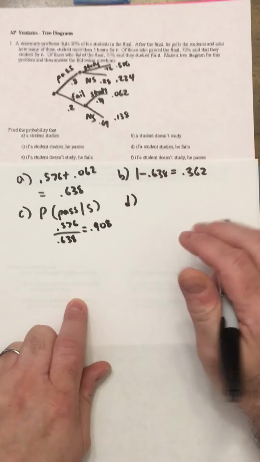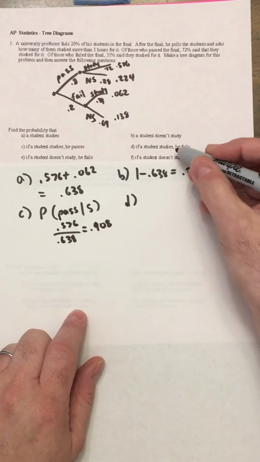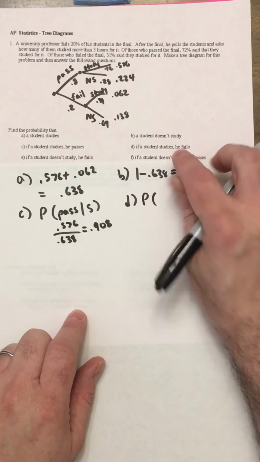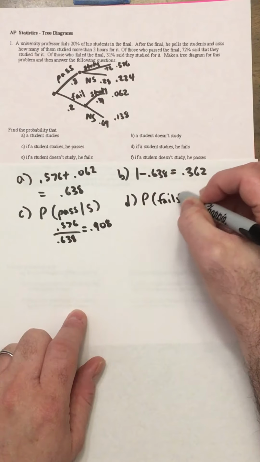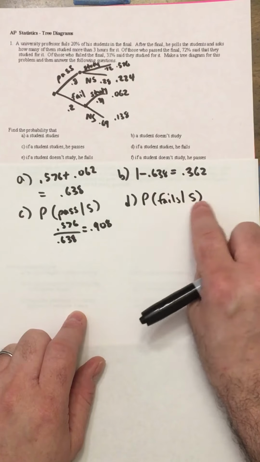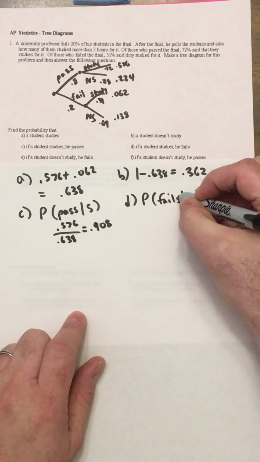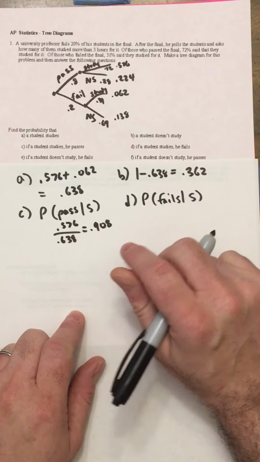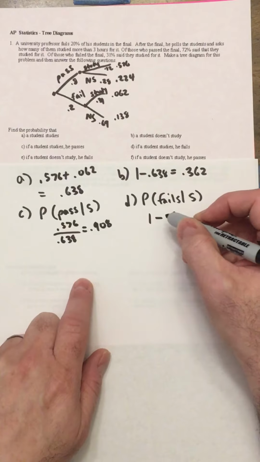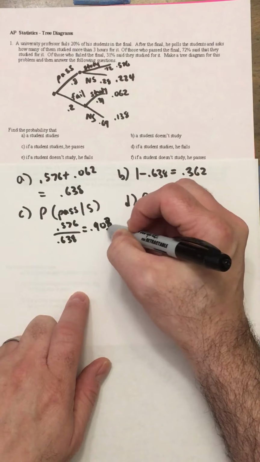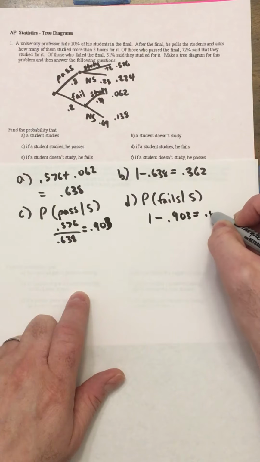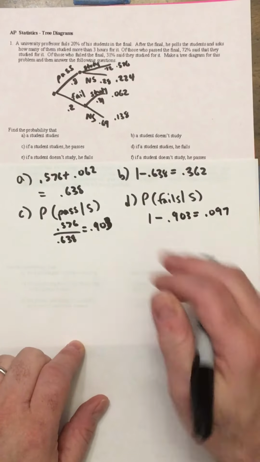Okay. D is if a student studies, he fails. So we're given that a student studies. So this is, well, we want to know that he fails. So fails, given that he studies. And that's going to be the combination of both those things. Or, you know, you could do it this way. It's the complement of this. So we could literally do 1 minus 0.9, oh, I'm sorry, I think this is a 903, not a 908. 903. So 1 minus 0.903 is 0.097.